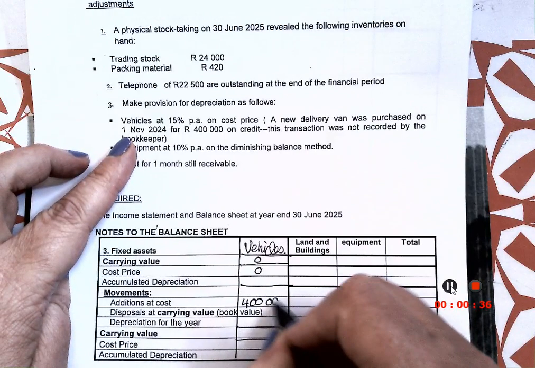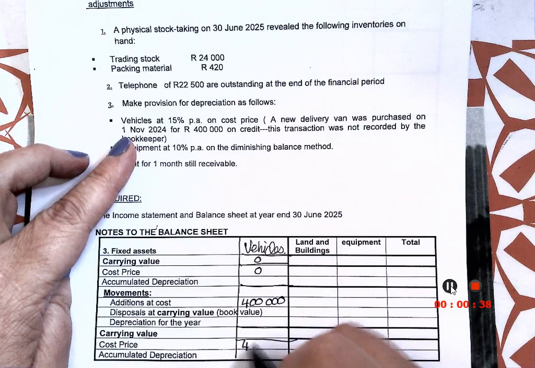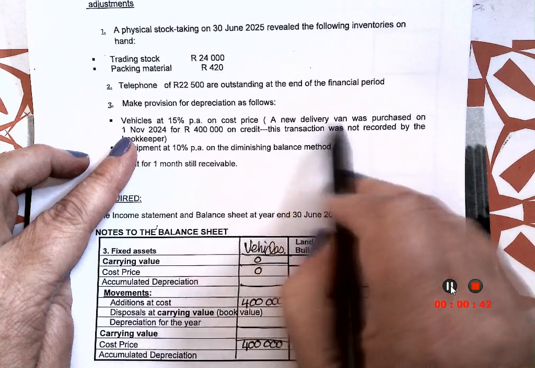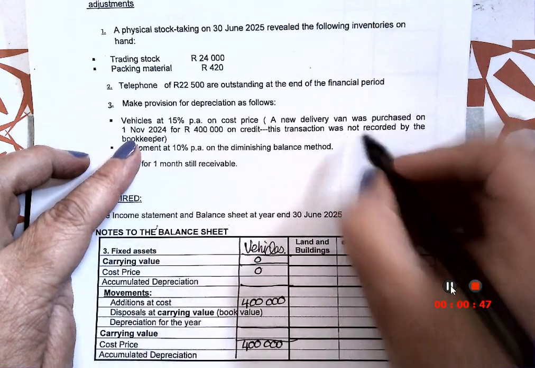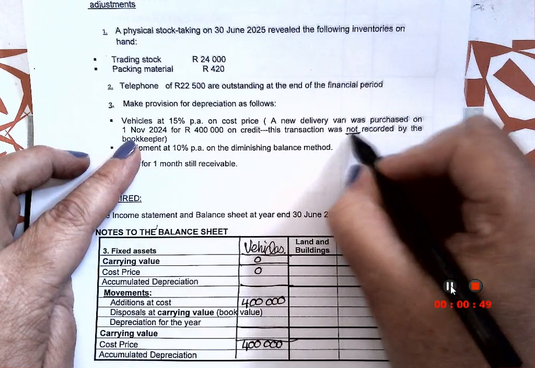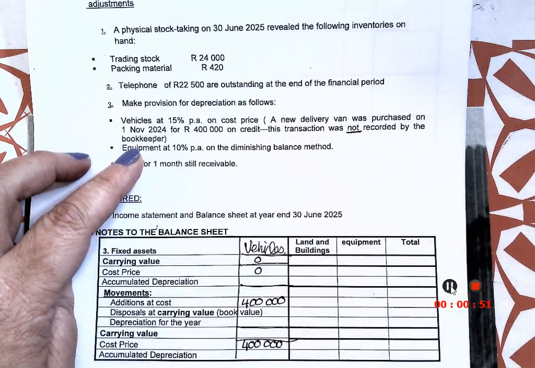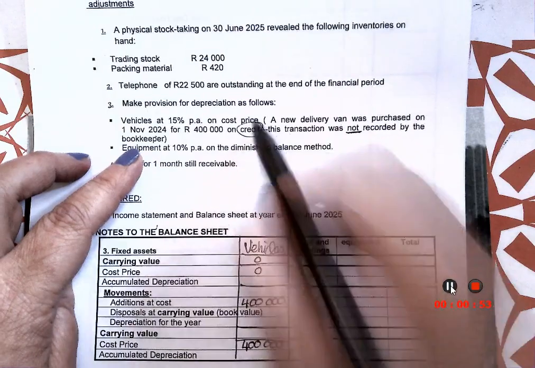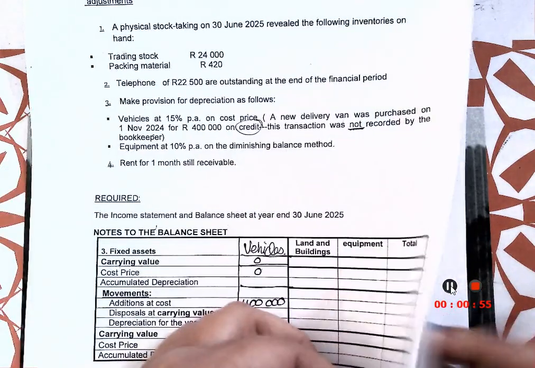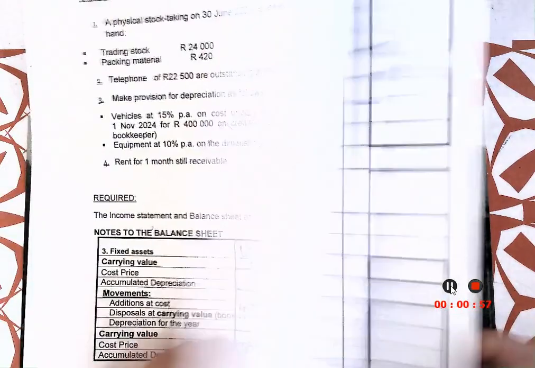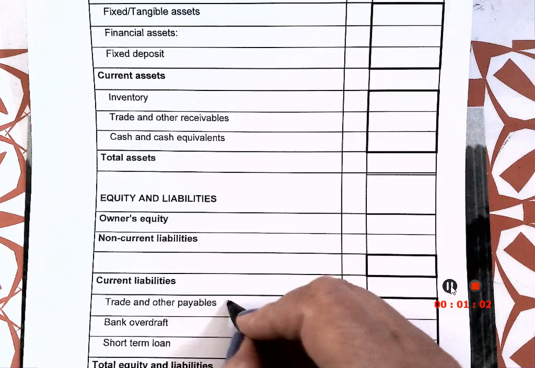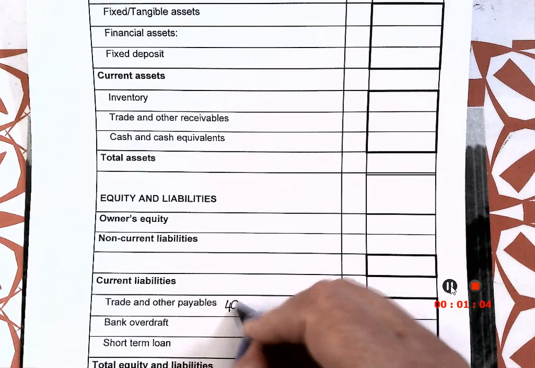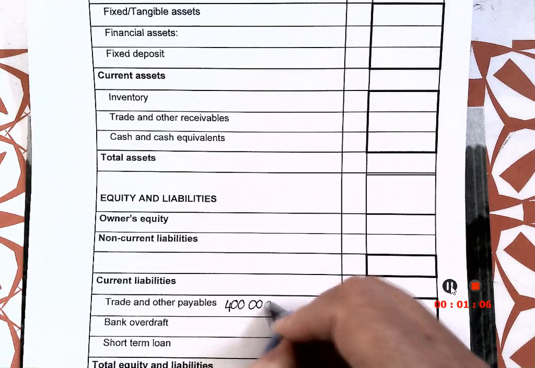meaning my cost at the end of the year is also 400,000. And we bought it 1st November. This transaction was not recorded by the bookkeeper. Now, I bought it on credit. Remember now, we also do the balance sheet. So it means my payables will also increase with 400,000.